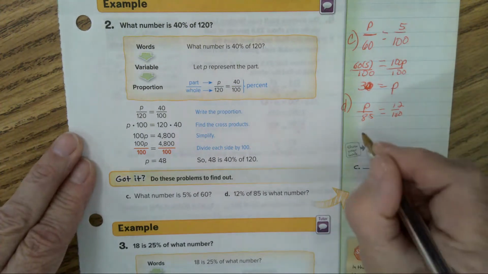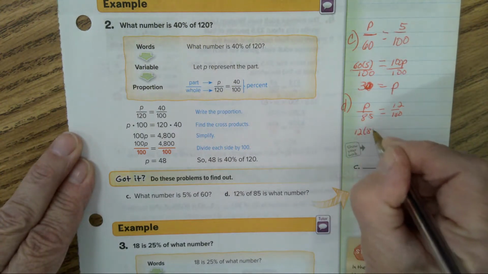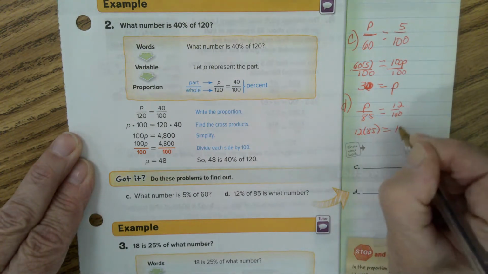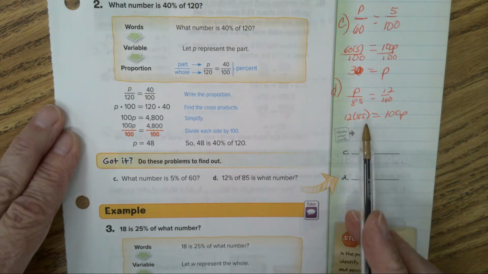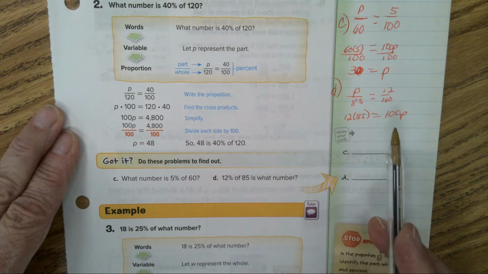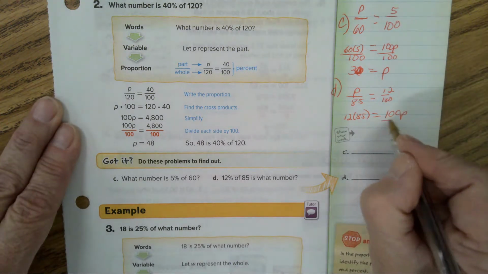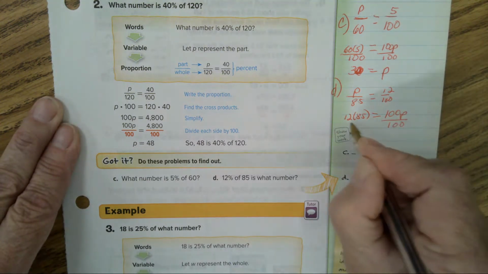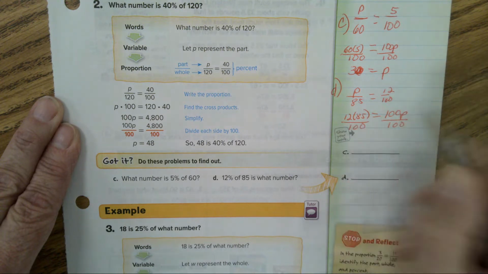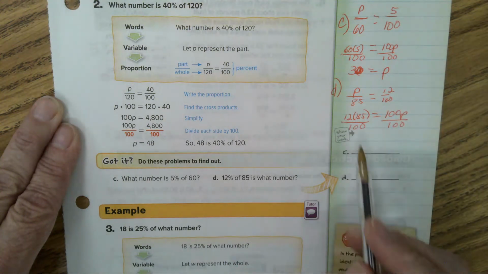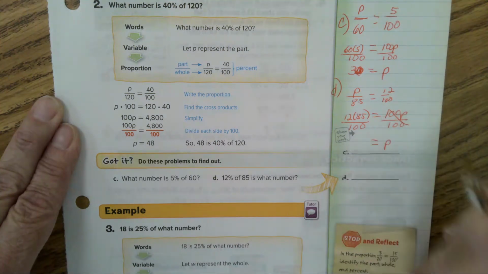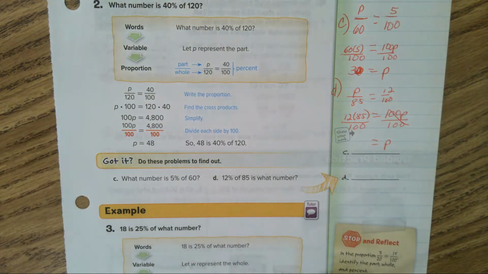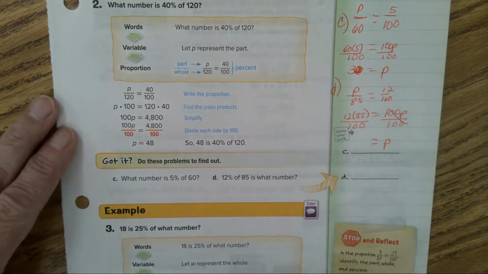So 12 times 85 equals 100p. If you write it down like this, that's good. That way I can tell what your cross products are. Then divide, show dividing both sides by 100. And then with your calculator, 12 times 85 divided by 100. And that will give you your answer, which will be 10.2. I think it is 10.2.